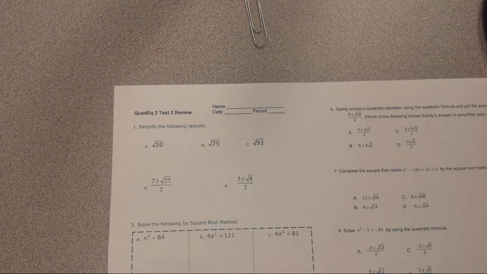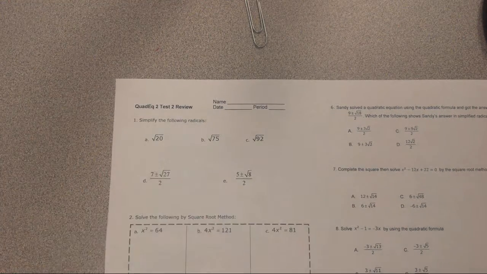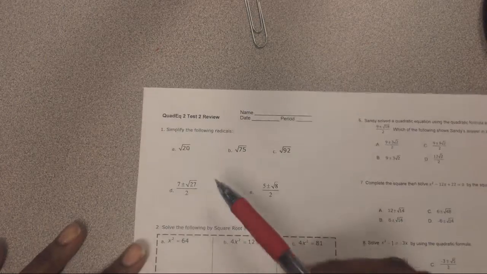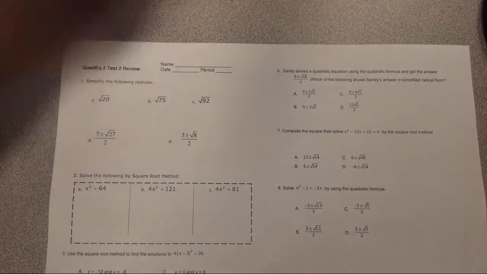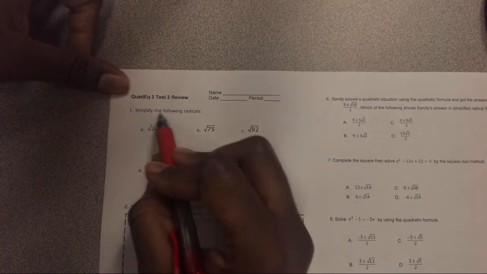All right, this is the quadratic equation 2 test review. I'm going to do a couple with you, and then you'll end up doing the rest on your own. At the end, I'll probably put up all the answers, though. So, simplify the following radicals.